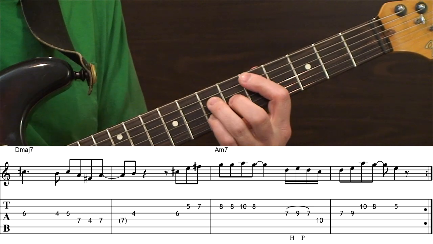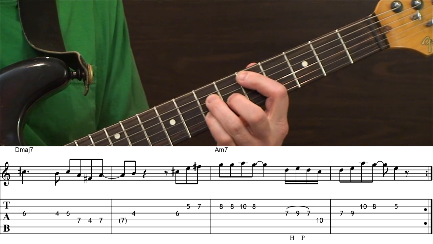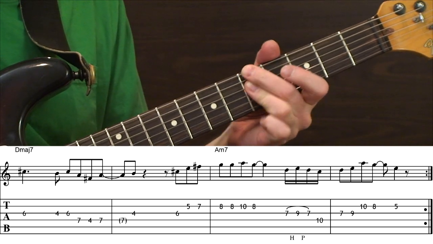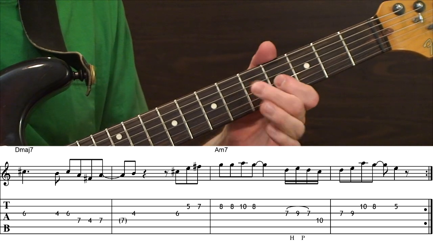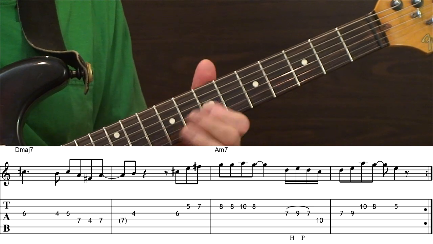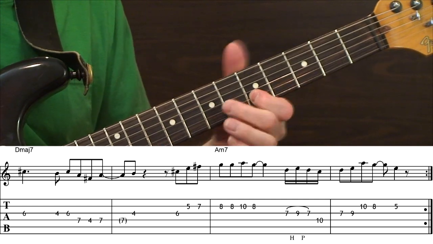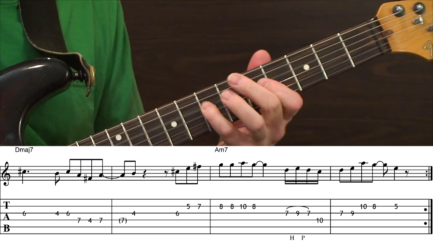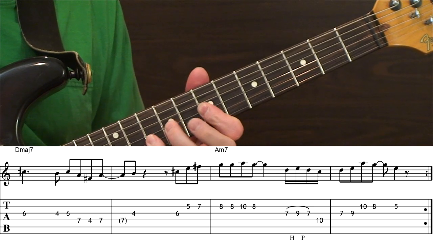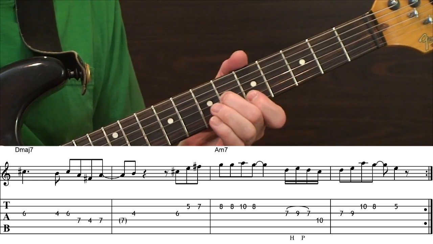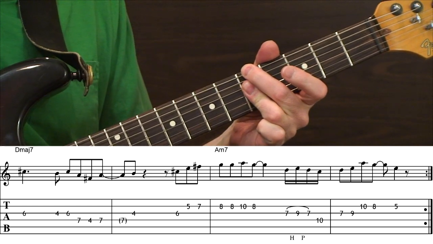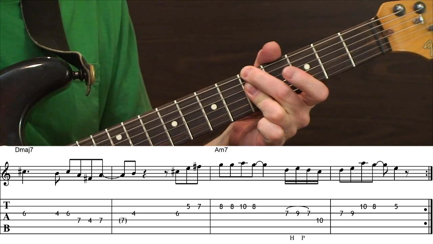Here's the chord changes again. Here's the melody again. One more time.